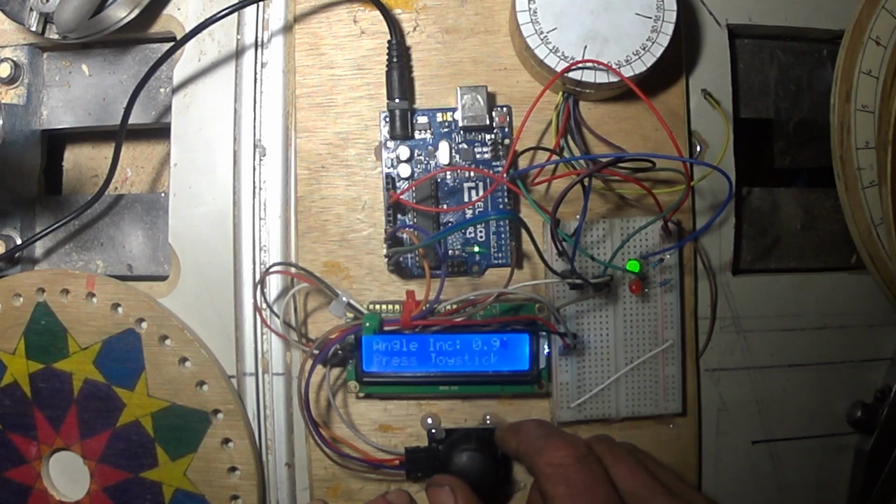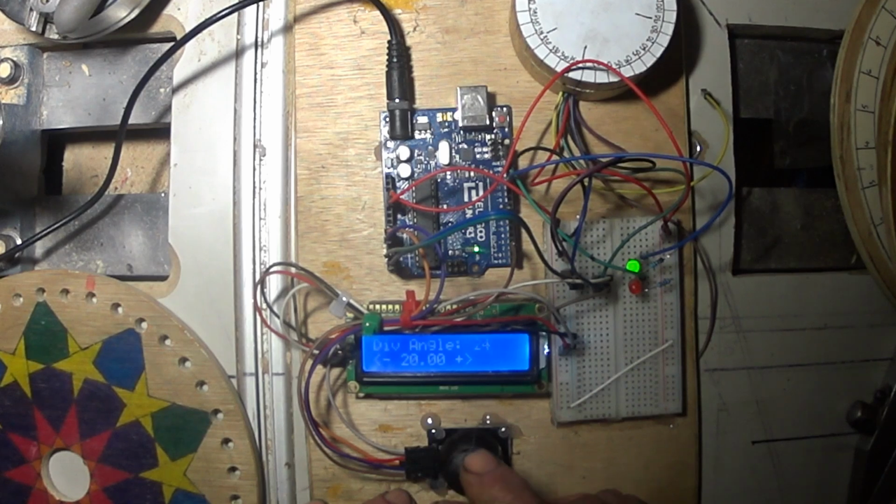I didn't go to a keypad, I stuck with the joystick because of the amount of resources that it uses on the Arduino. It's just much more efficient to do it this way. So you can change that increment, and then when you press the button, you've got 18 divisions of 20 degrees.